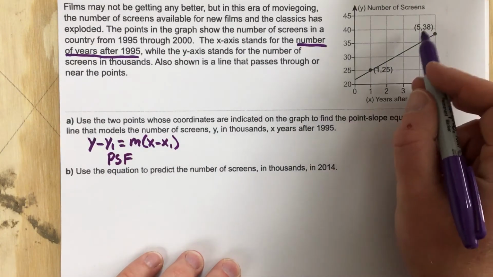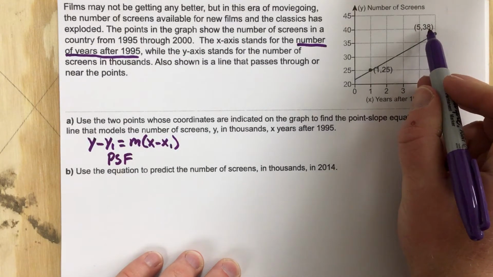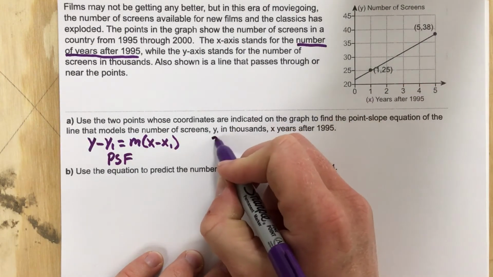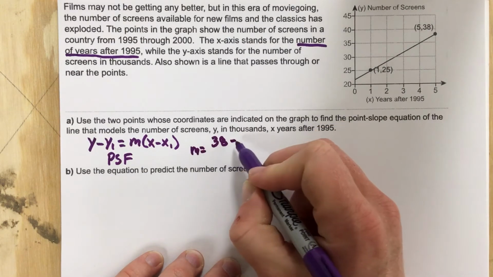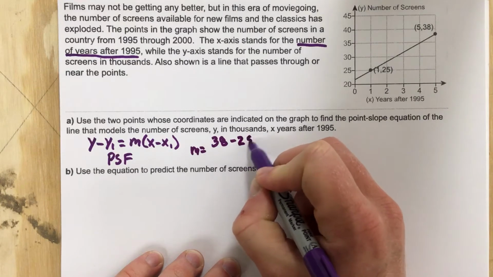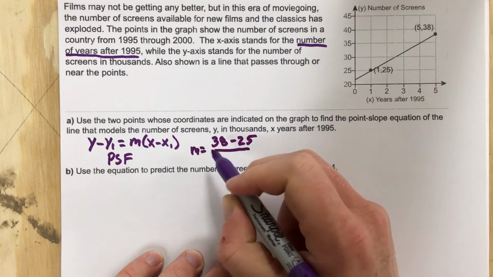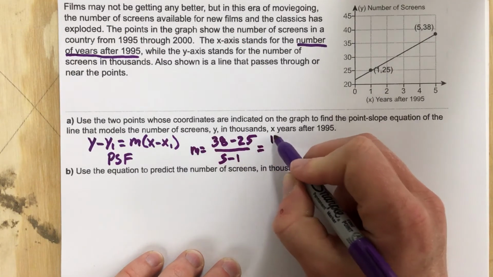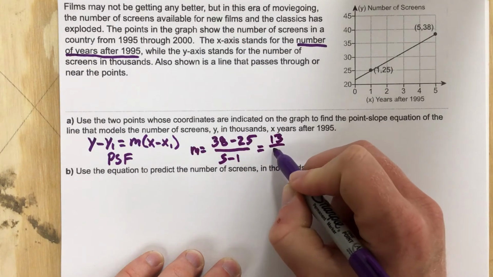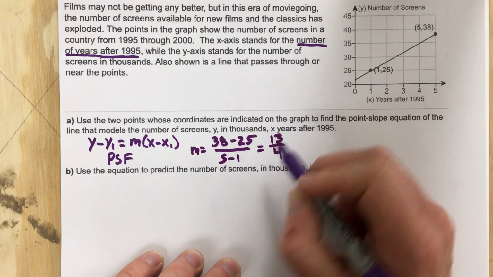First thing we need to do is find the slope. So I'm going to take 38 minus 25, right? M equals 38 minus 25, and I'm going to divide it by 5 minus 1. When you subtract those, you get 13 over 4 for a slope.